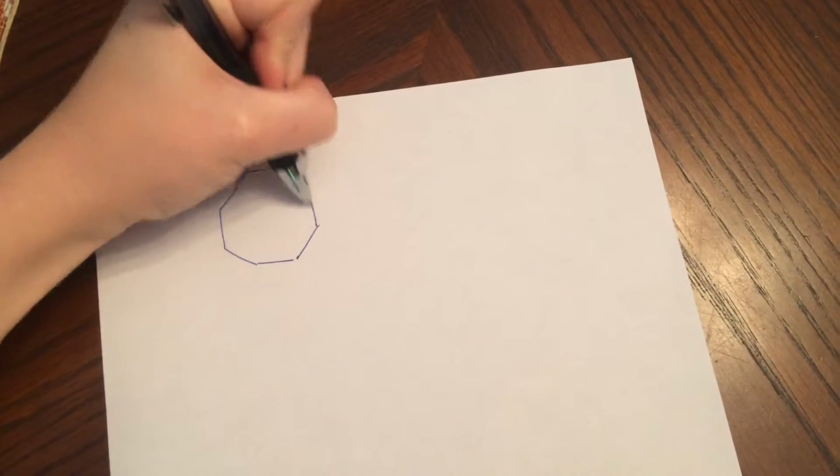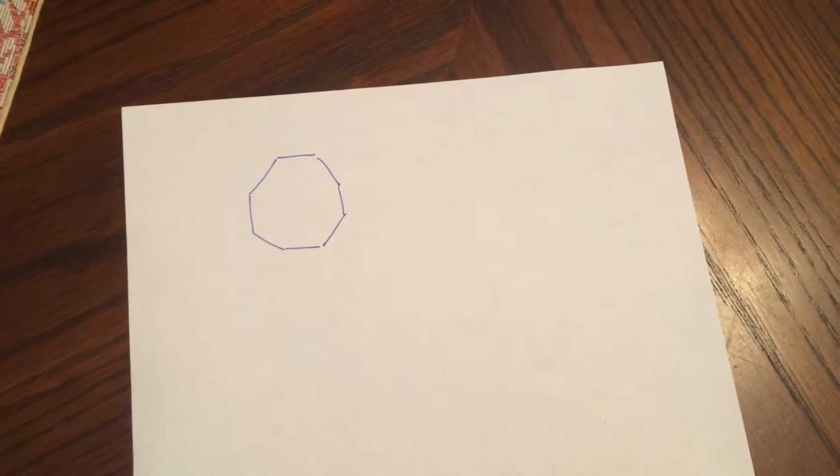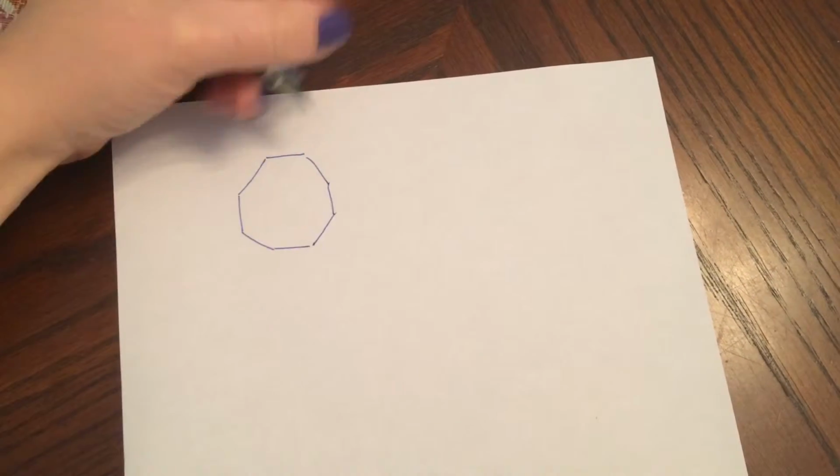Hello everybody. What I'm going to do today is an area of a regular polygon problem. So here we go. Say we need to find the area of a regular octagon. There's your regular octagon, meaning all sides are the same, and all angles are congruent as well.